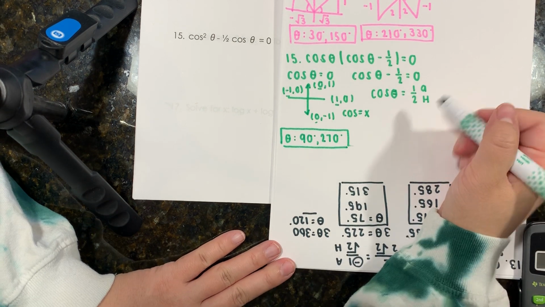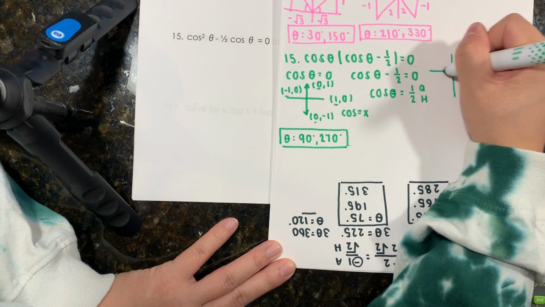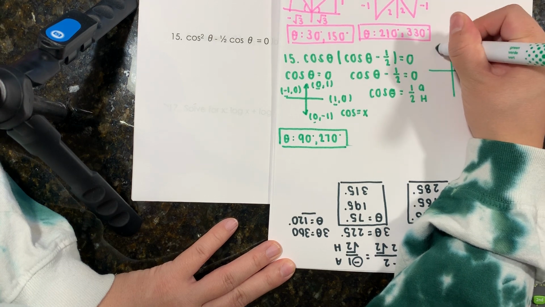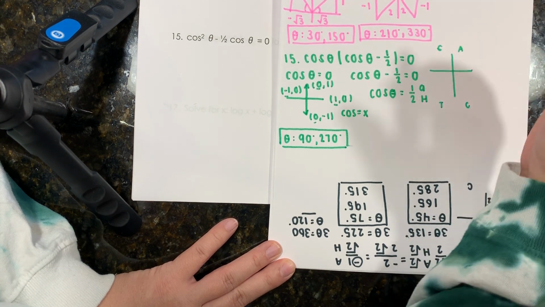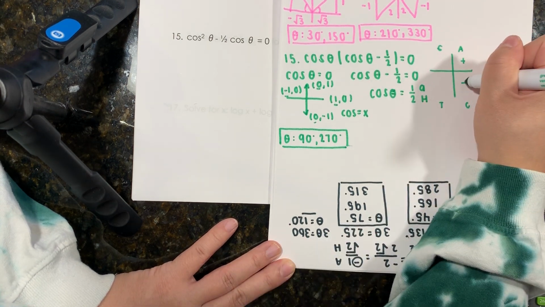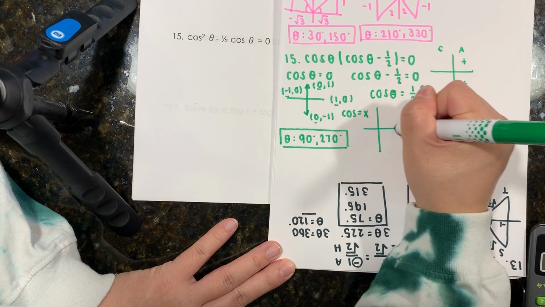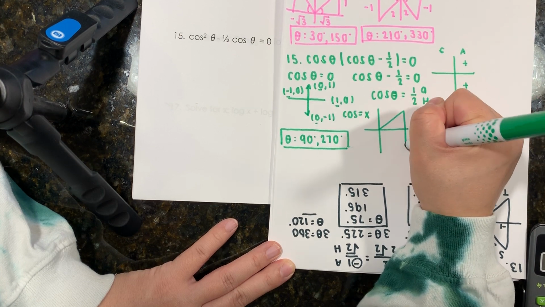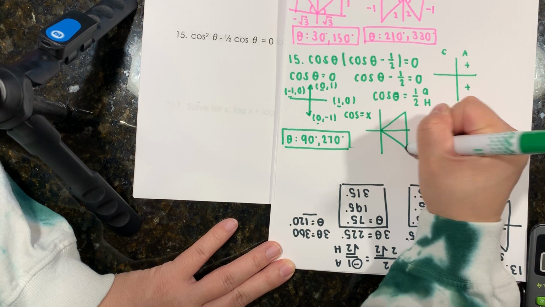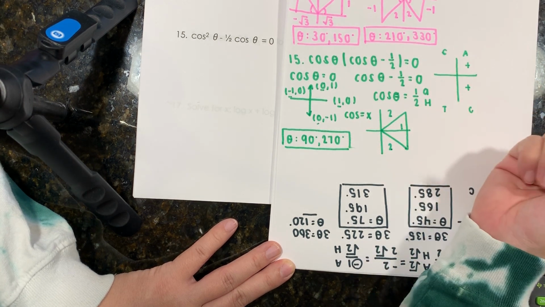Then for the second one, I'm looking for where cosine is positive. So in my all students take calculus chart, I know that everything's positive in quadrant 1, and then cosine is going to be positive in quadrant 4. So I'm going to draw triangles in quadrants 1 and 4. I'm going to label my sides as adjacent and hypotenuse.